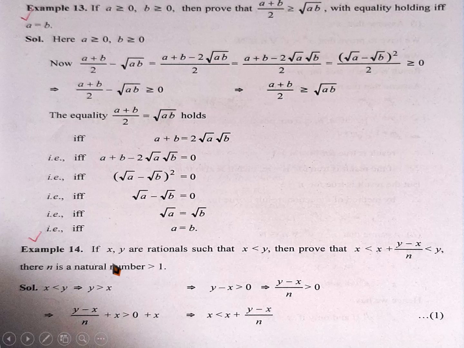The next problem is if x and y are rational numbers such that x less than y, then x is less than x plus y minus x over n, which is less than y. What is n? n is a natural number greater than 1. So we are starting like this. x is less than y. This is given.